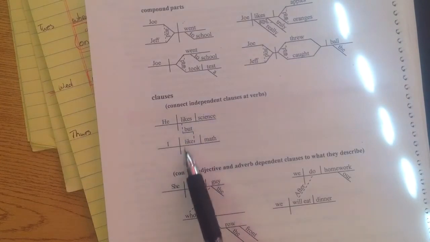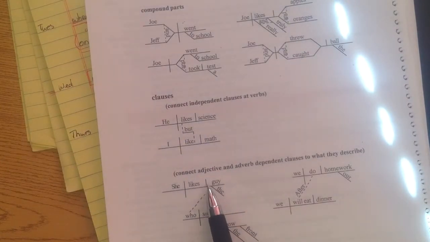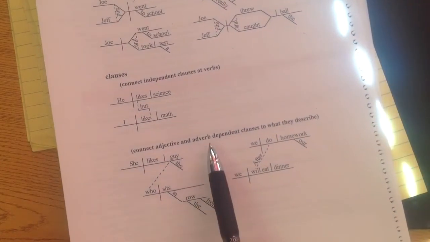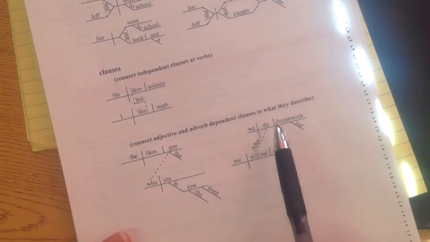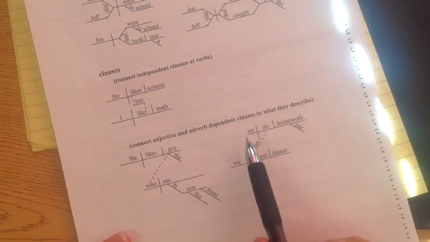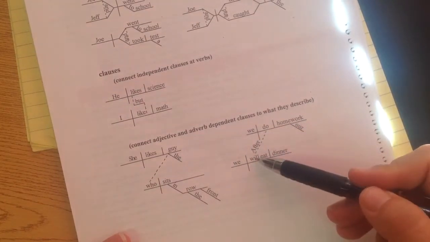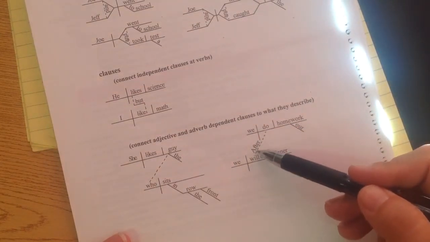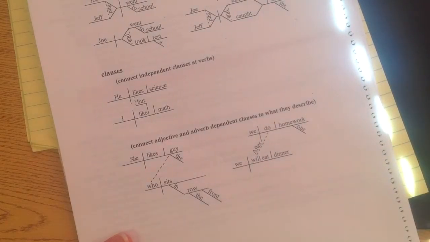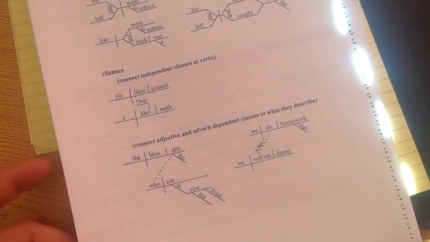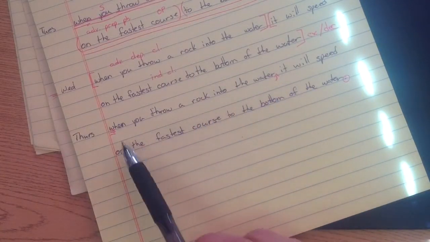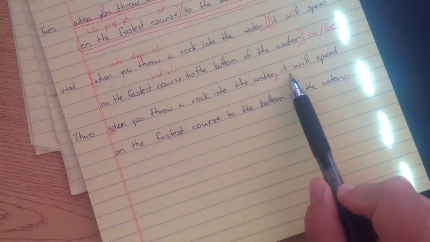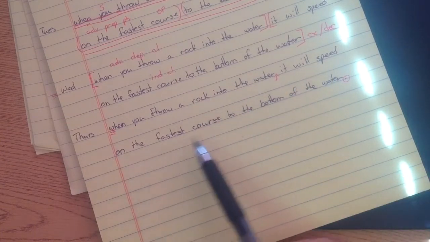Okay, this is how I connect independent clauses, but I didn't. I have an adjective or an adverb dependent clause. Now I had an adverb dependent clause, so I'm going to connect it to what it describes. It described my first verb. So I know I'm going to have 2 basic ones, with the verb from this going to the verb of the other one, because that's what is describing it. Okay? So my main sentence is not "when you throw a rock into the water." My main sentence is "it will speed on the fastest course to the bottom of the water."